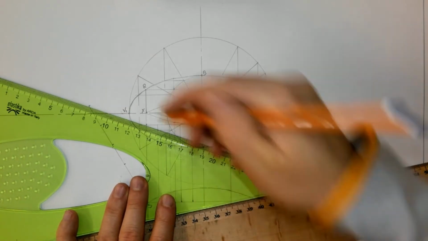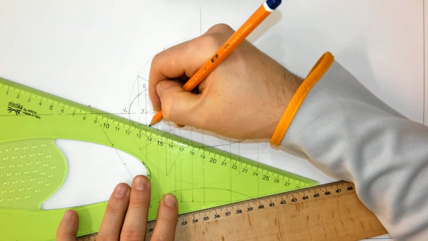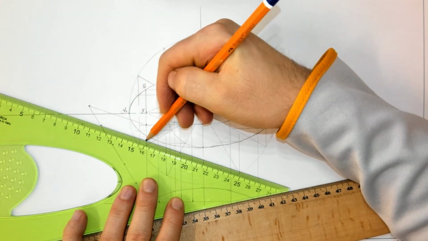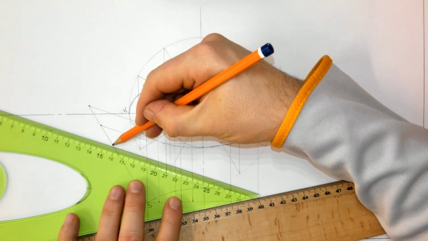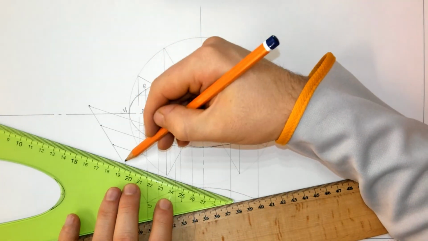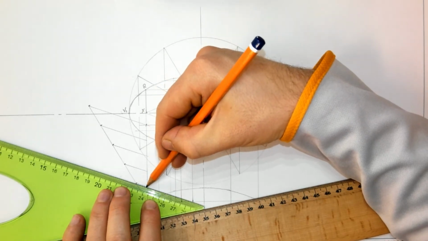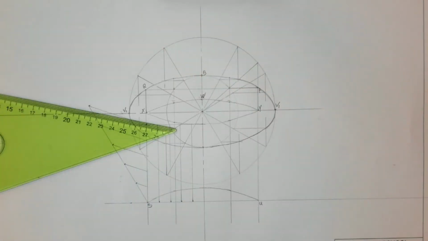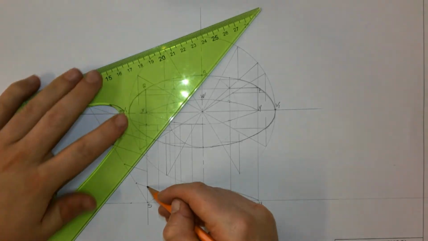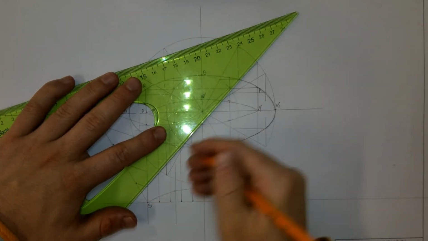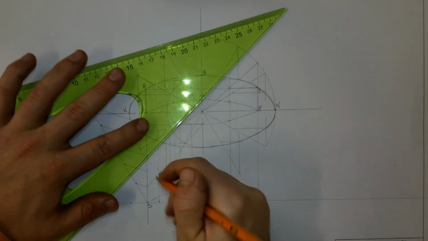And the last point, the corner, so this point to the vertex where it hits the first one is a point.